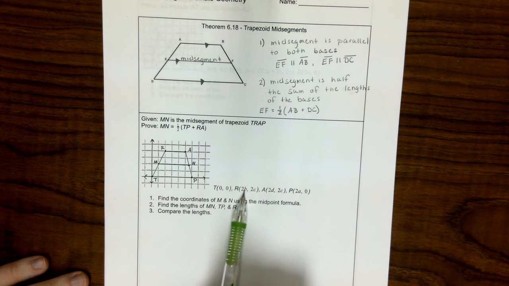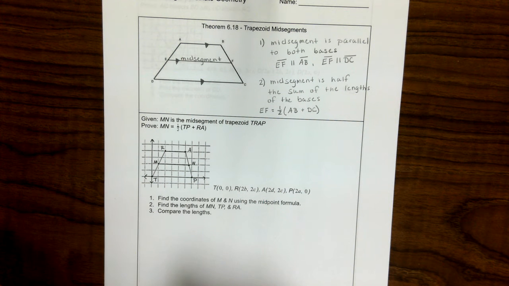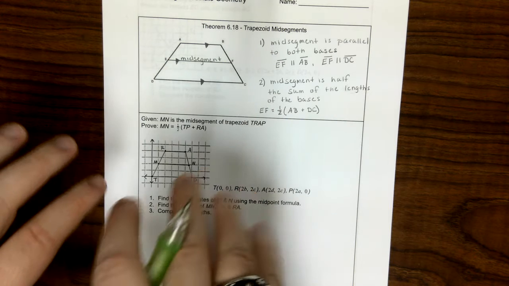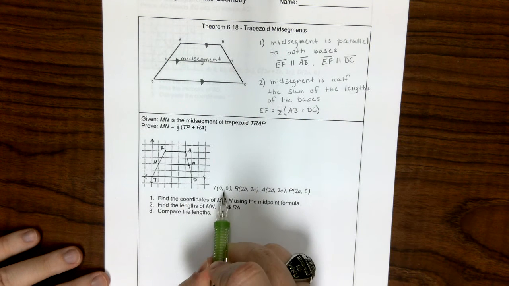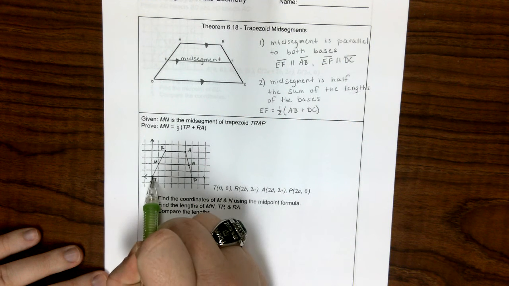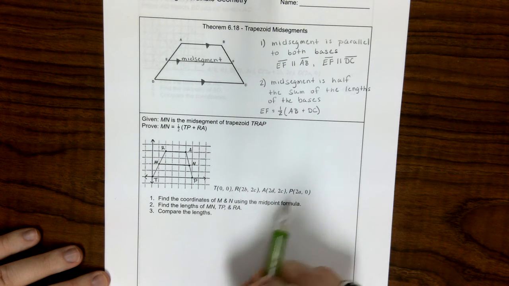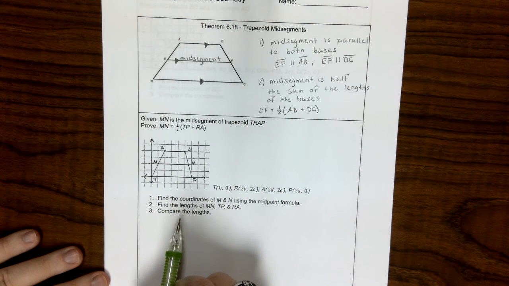We're going to use the coordinates I've given you right here. It ties back into what you did last week with putting those figures in the coordinate plane, okay? So I've given you the coordinates right here of TRAP. So TRAP, that's the trapezoid. I've given you the coordinates, and I've given you a sort of a game plan to follow for the proof.